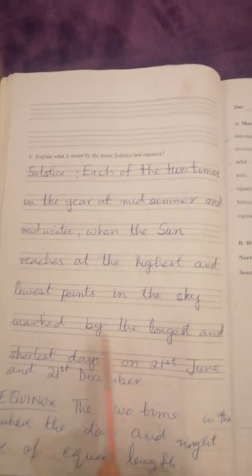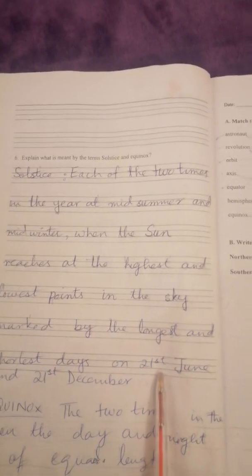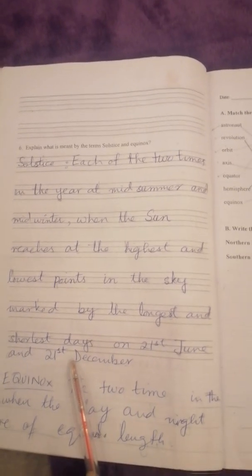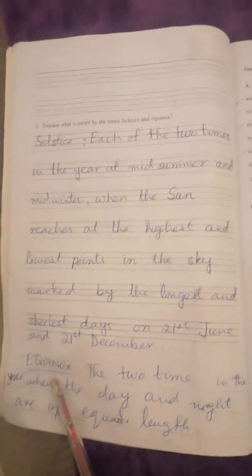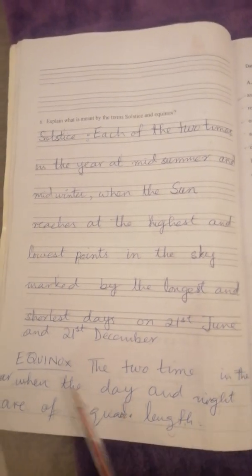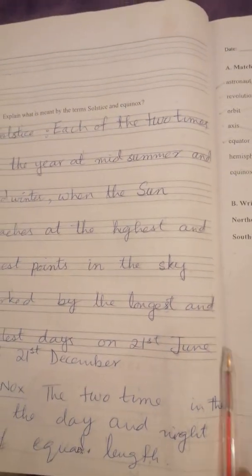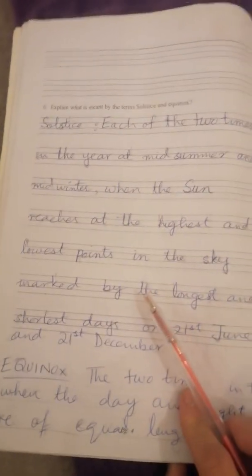The longest day is on 21st June and the shortest one is on 21st of December. Equinox, the two times in the year when the day and night are of equal length. So here was the solstice and equinox.